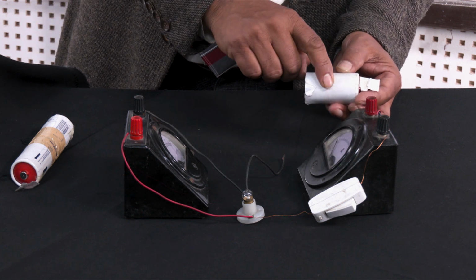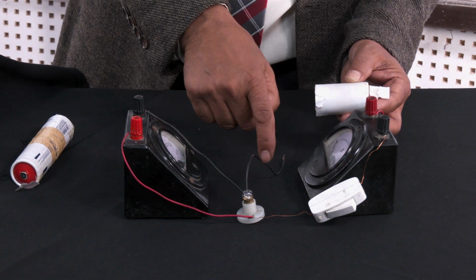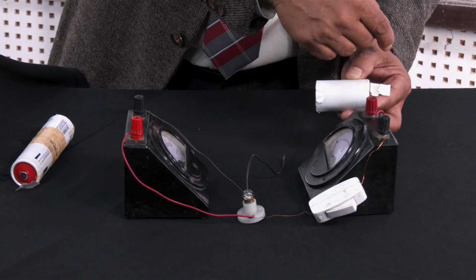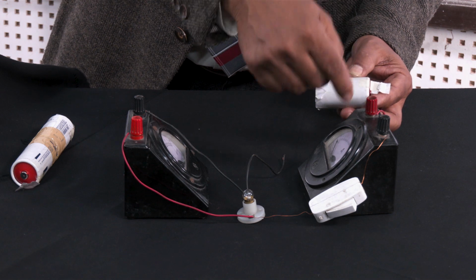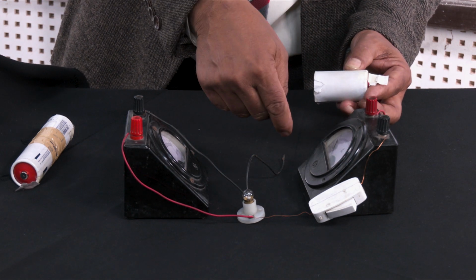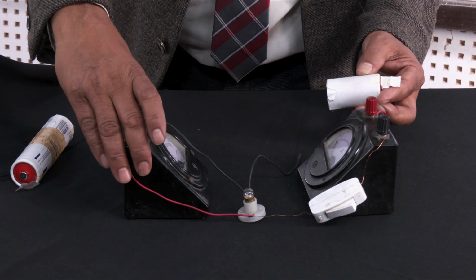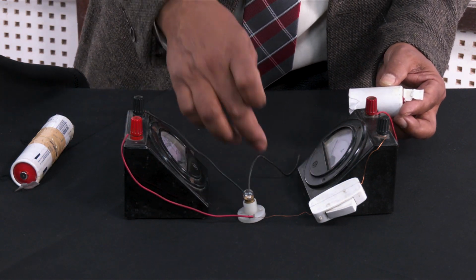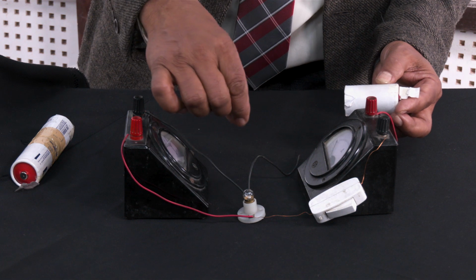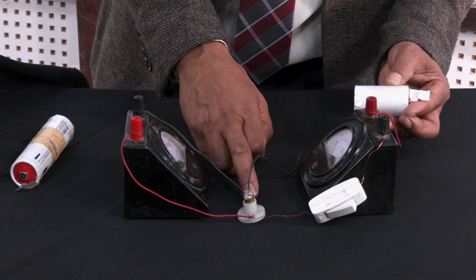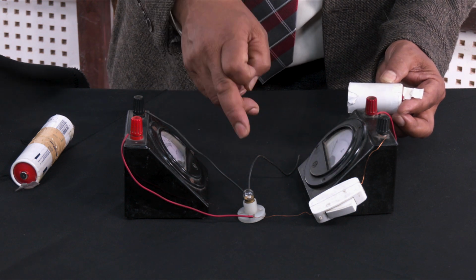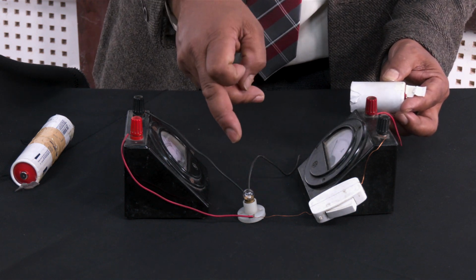Yes, the cell is connected to the bulb and there is a switch also, and the ammeter is used in series to measure the current which is flowing through the circuit. And here the voltmeter is also connected. It is connected to the left-hand side and right-hand side of this bulb. I mean to say, the potential difference between these 2 points is being measured. Potential difference across the bulb is being measured.